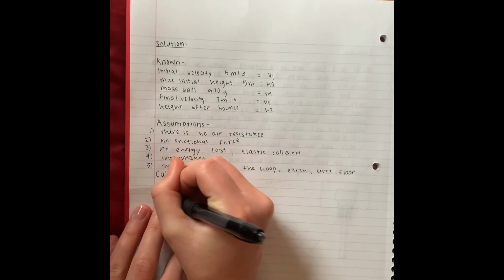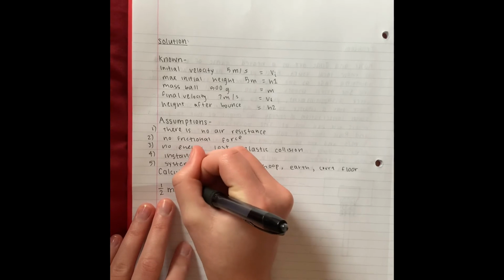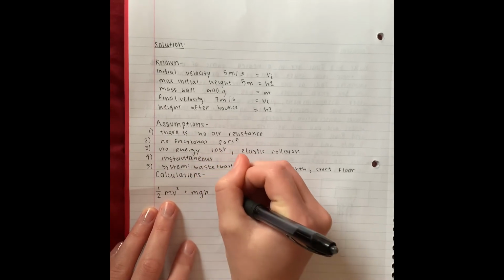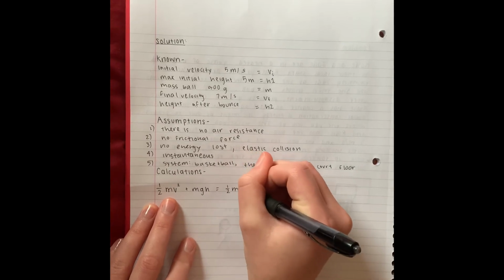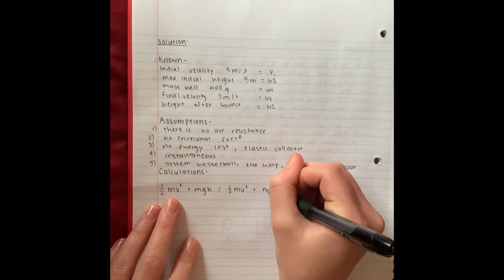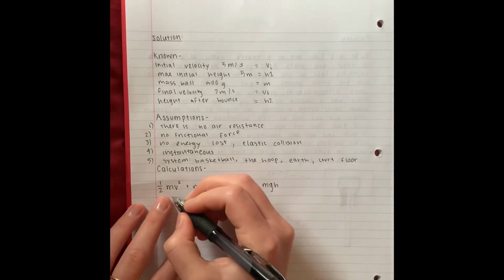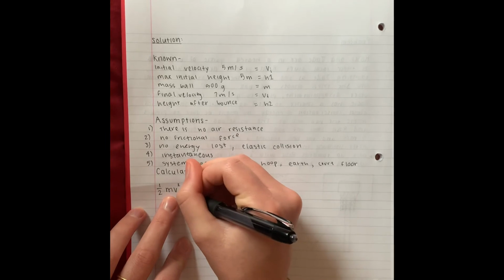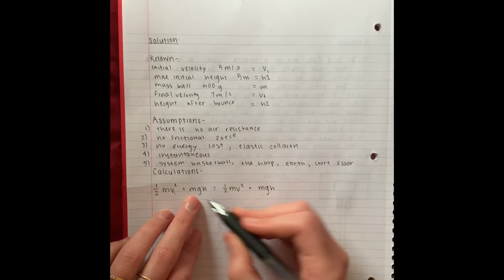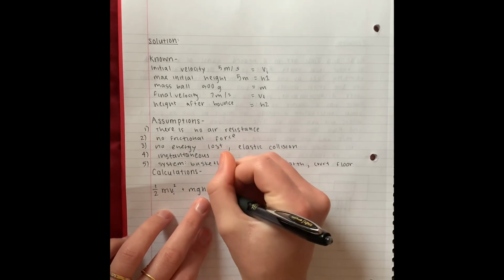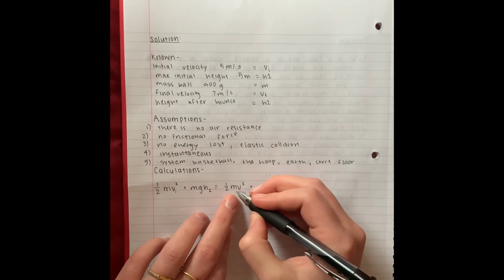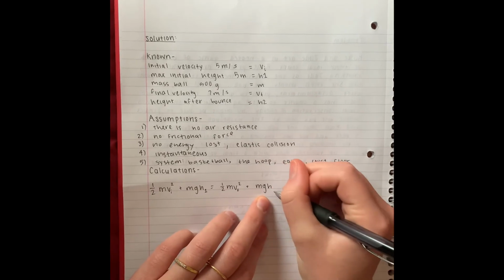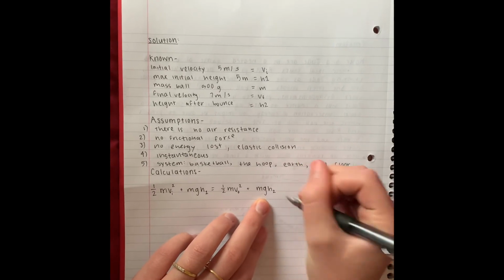So we'll have 1/2 mv squared plus mgh equals 1/2 mv squared plus mgh. So this is going to be our mass of the ball. This is the initial velocity. I can put an initial there. Mass of the ball, gravity, height 1, let's say. 1/2 mass of the ball, velocity final here. And then we have mass of the ball, gravity, and the height 2, which we want to solve for.